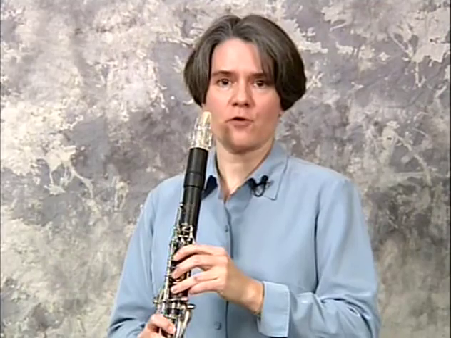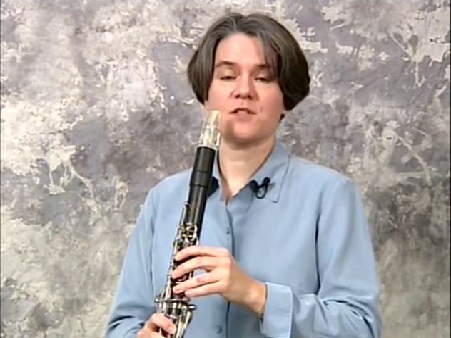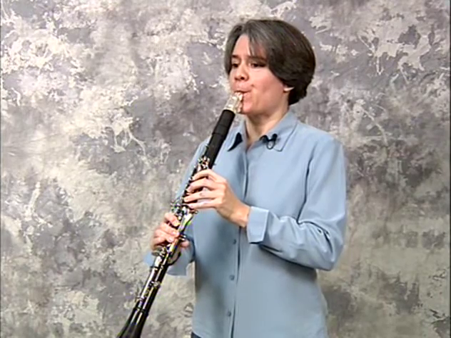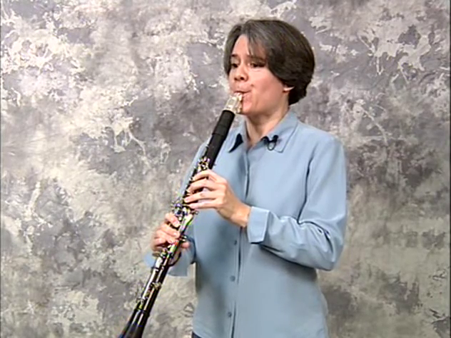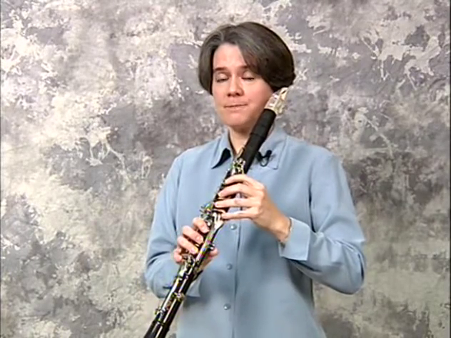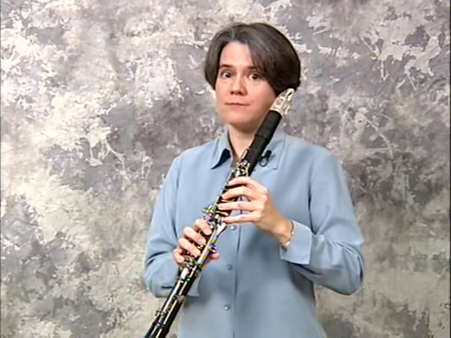Another thing you can do is to do a scale, but without moving your fingers. And that, again, is done with varying the shape of your throat and airspeed. Here's an example. Another thing you can do is to move your fingers across the instrument, but play only one note. Here's an example.